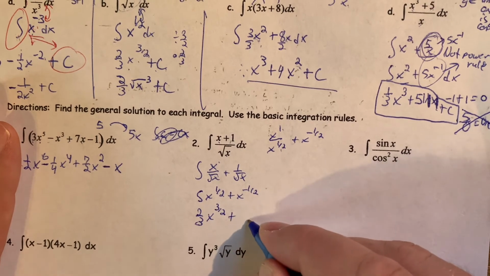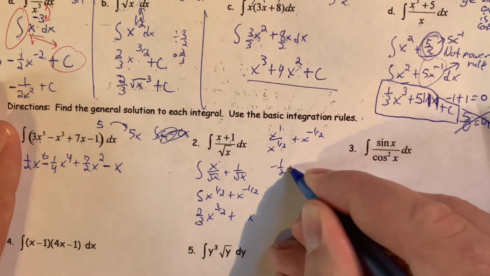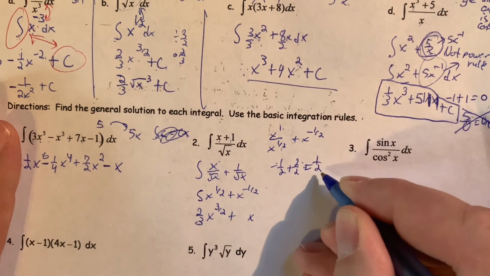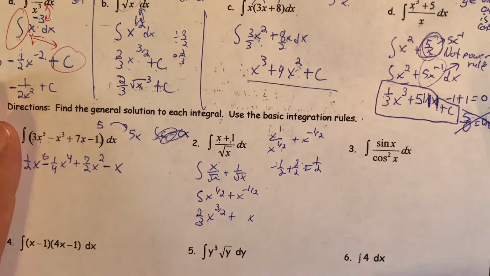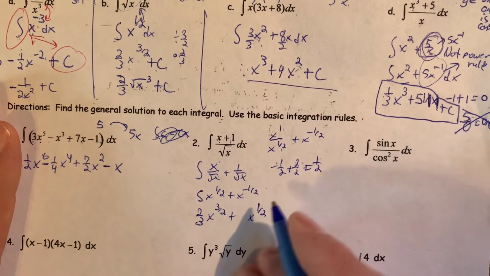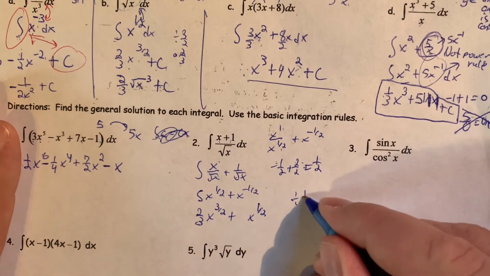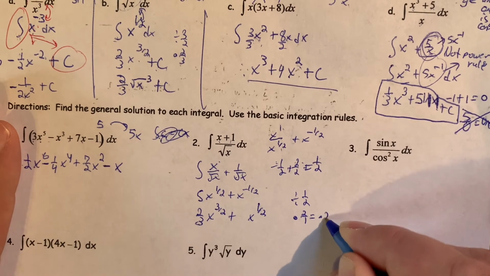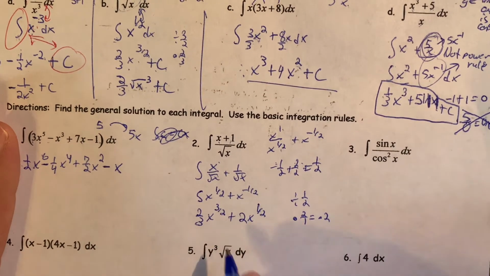We raise the power by 1, so negative 1/2 plus 2 halves. Negative 1 plus 2 is positive 1, so this will be x to the 1/2 power. And when we divide by 1/2, that's the same as multiplying by 2 over 1, which is multiplying by 2. So this is just 2x to the 1/2.